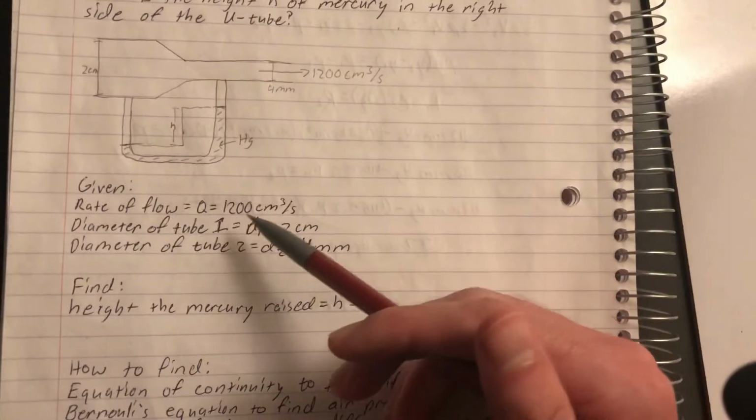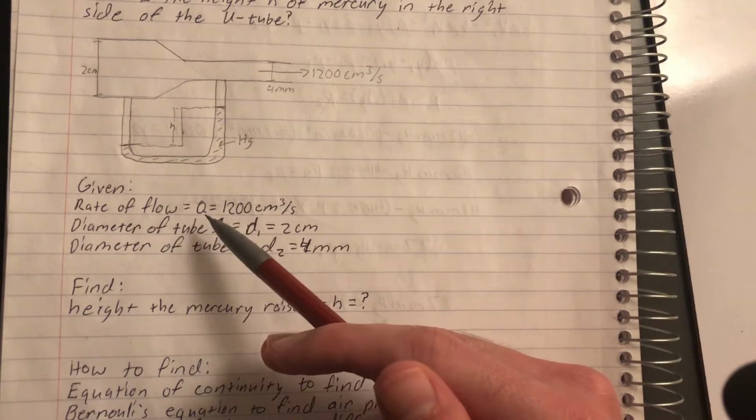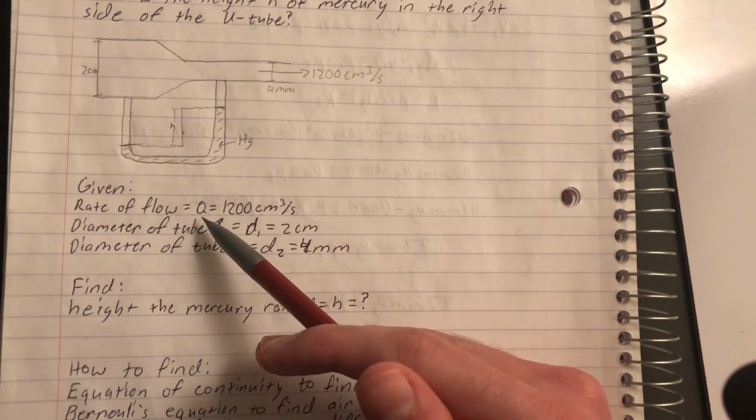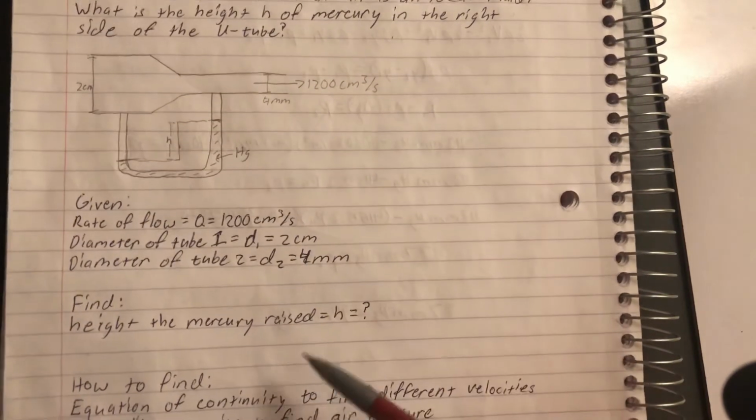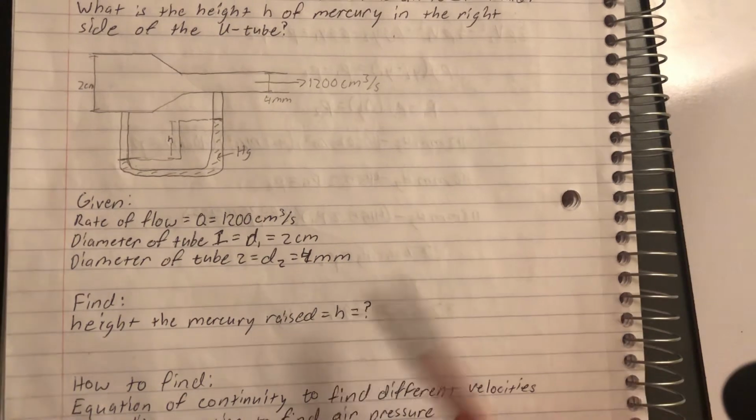And we have our givens here, denoted as Q for the rate of flow, which is what they use in the book, and will become apparent in the equation of continuity. Diameter of tube 1, diameter of tube 2. And then we want to find the height the mercury is raised.